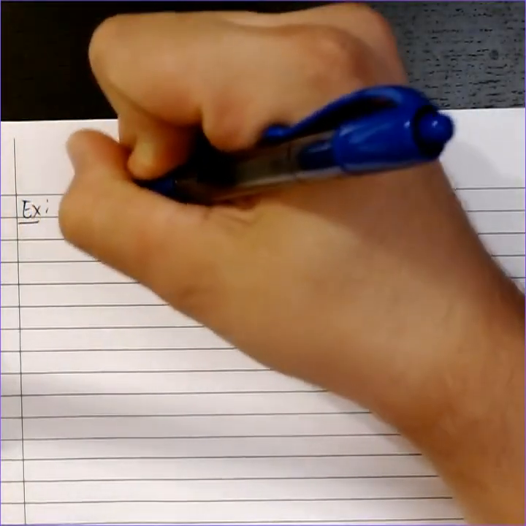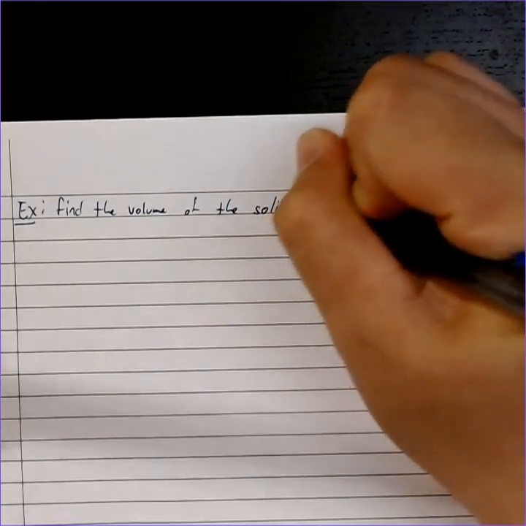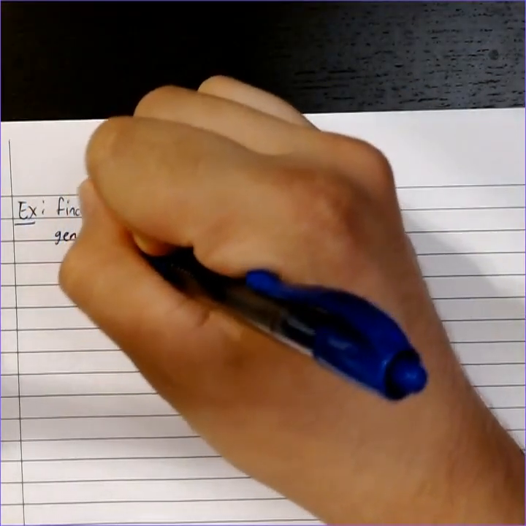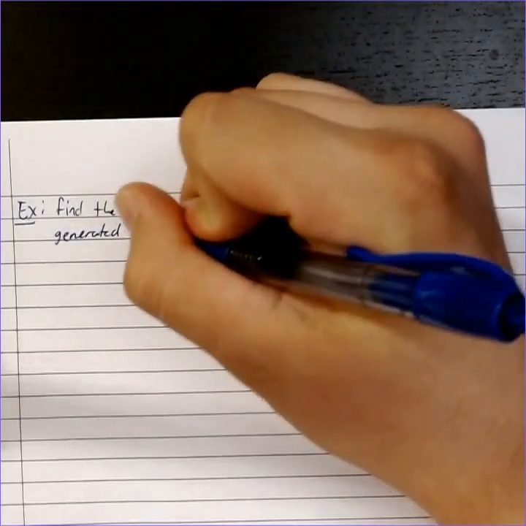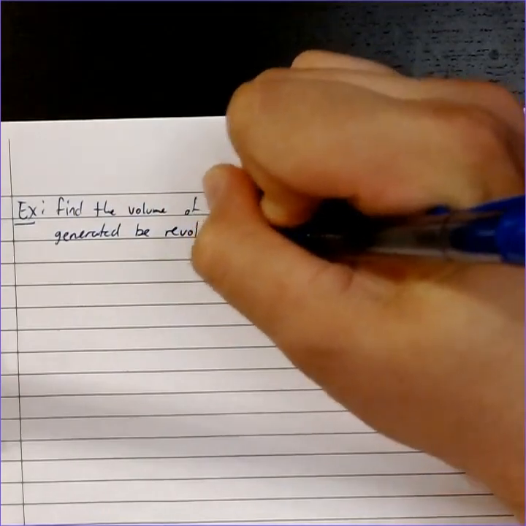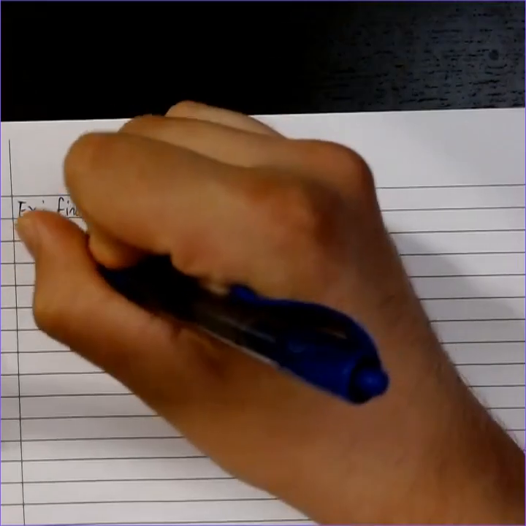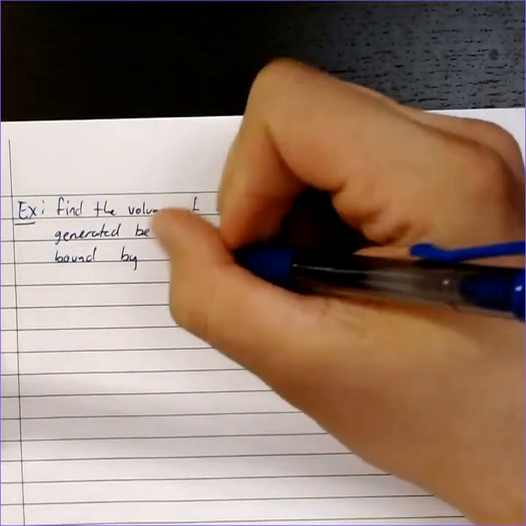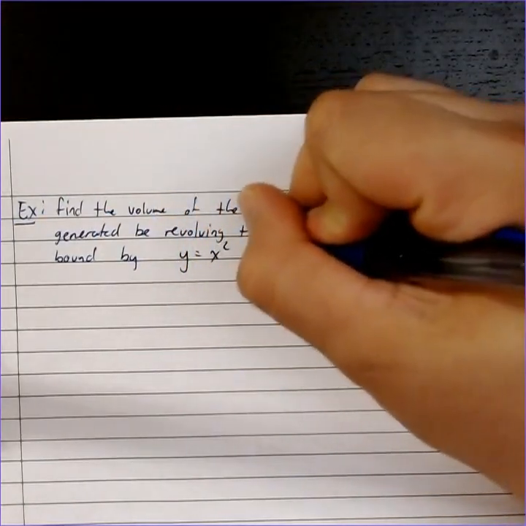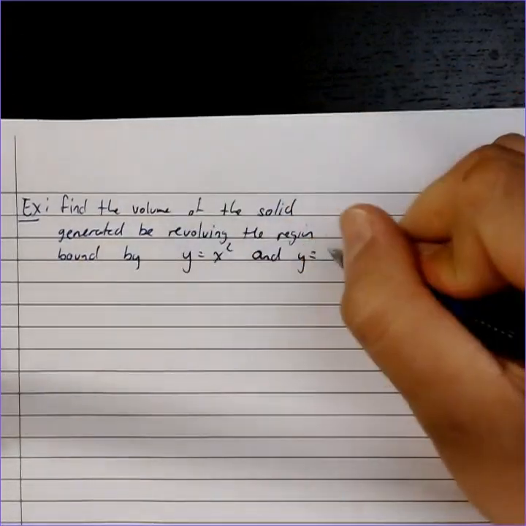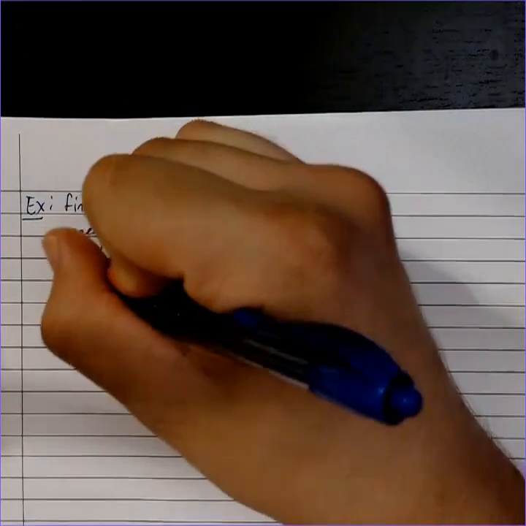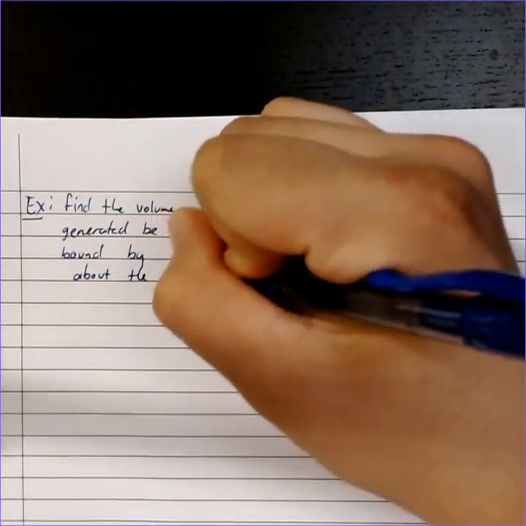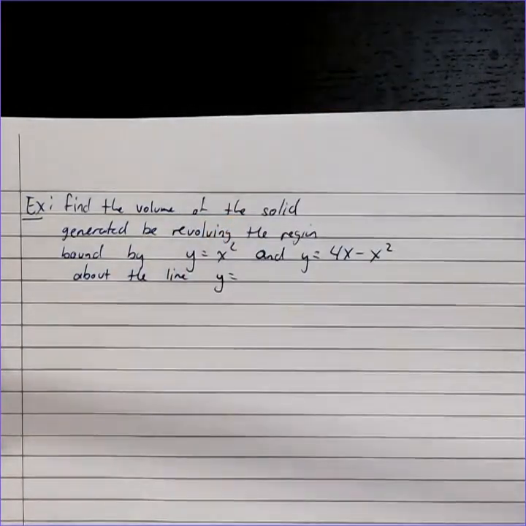So for our next example, let's find the volume. Find the volume of the solid generated by revolving the region that is bound by the equations y equals x squared and y equals 4x minus x squared about the line y equals 5.